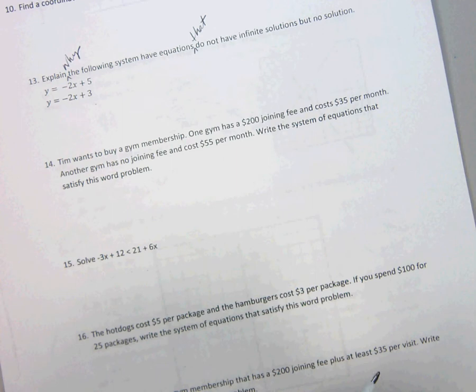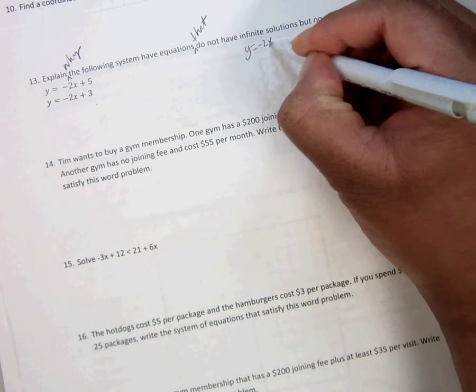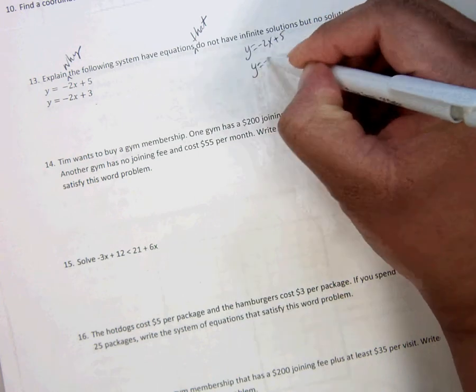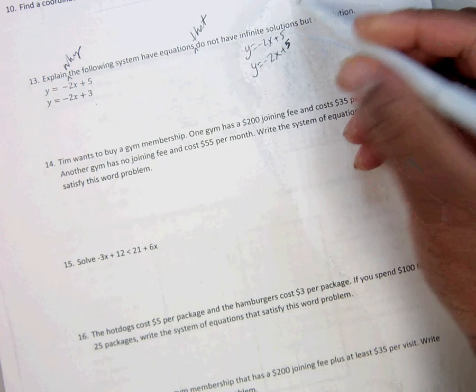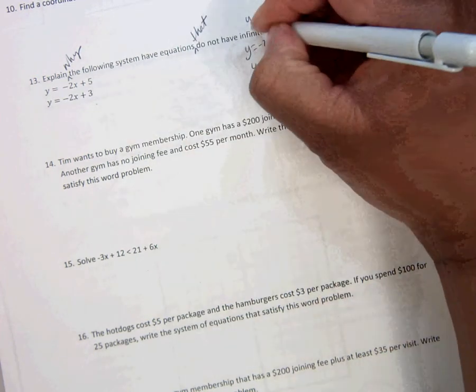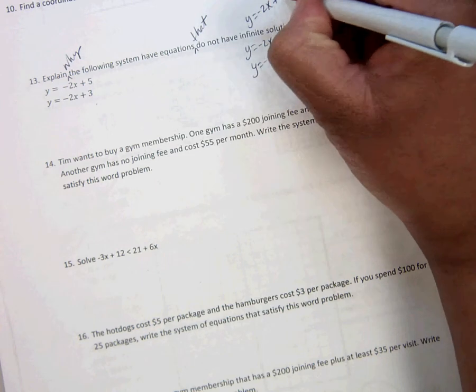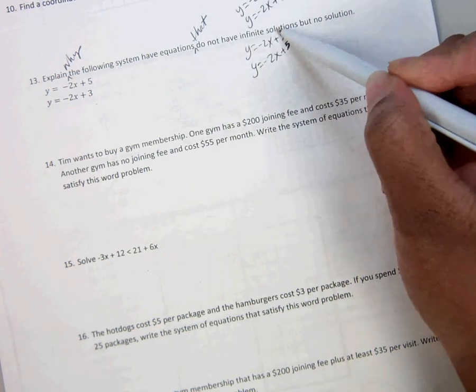So remember, infinite solutions means the equation is exactly the same. And so it would have to be a 5 in the B spot for both of them, or a 3 in the B spot for both of them to be infinite.